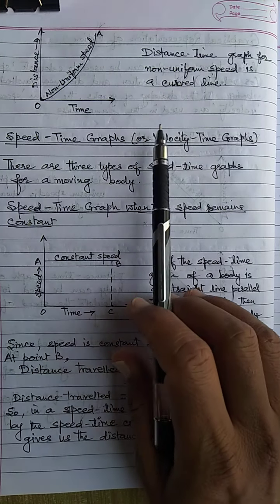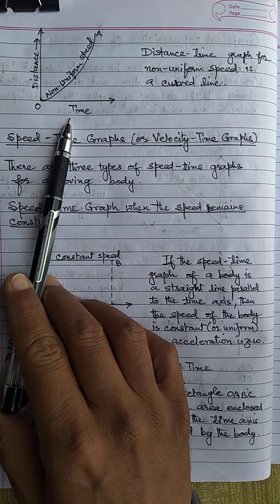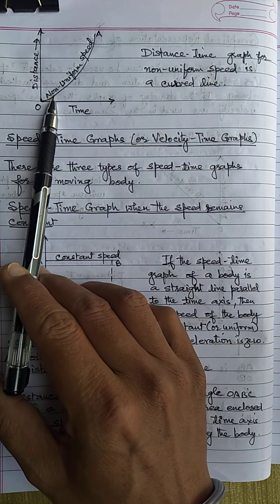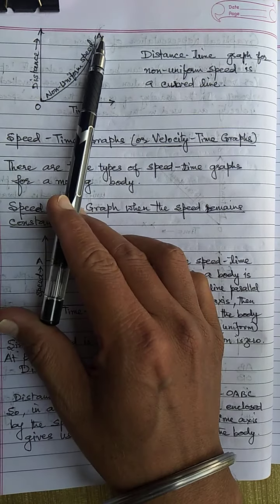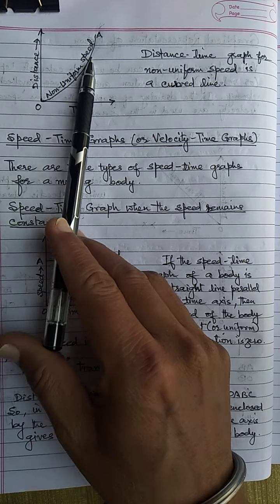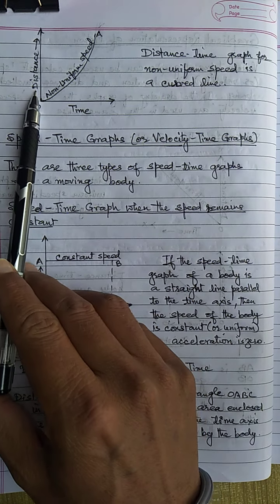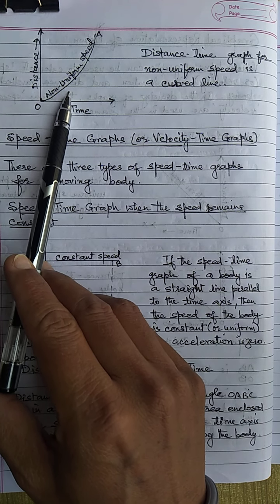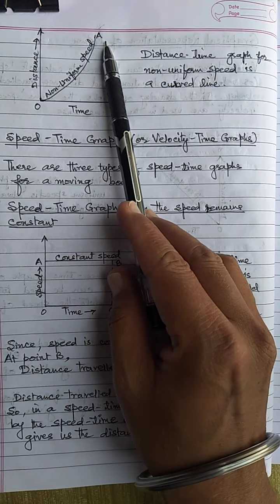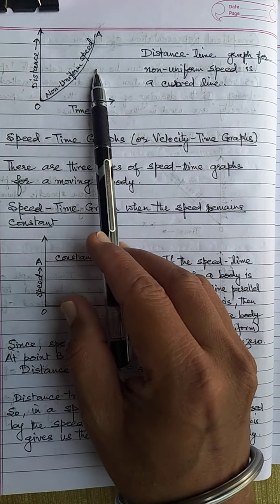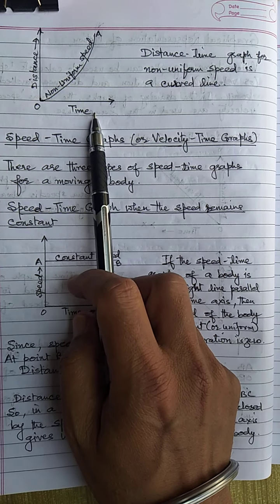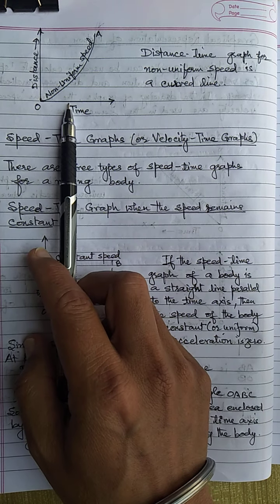Now students, this is again a distance time curve, but the speed is not uniform. This is a curve, not a straight line, not a linear line just like we have seen earlier. That means distance is not equal in equal intervals of time. So that means it is non-uniform speed. I have already defined in the last classes what non-uniform speed is. So this is the curve of non-uniform speed. This is a distance time curve.